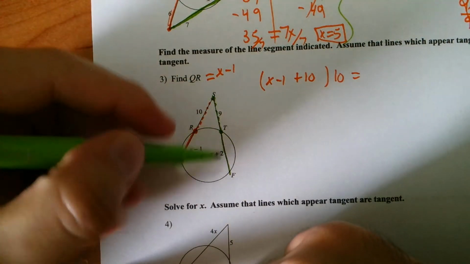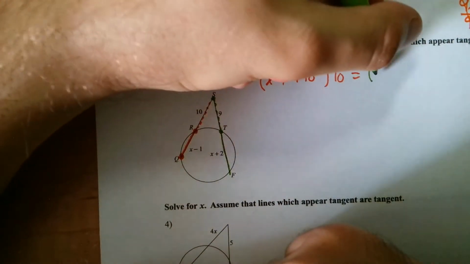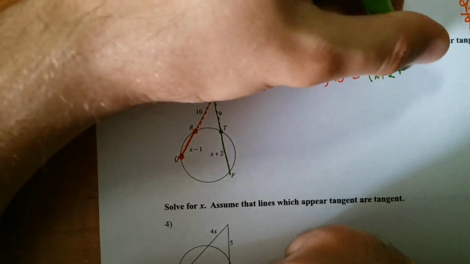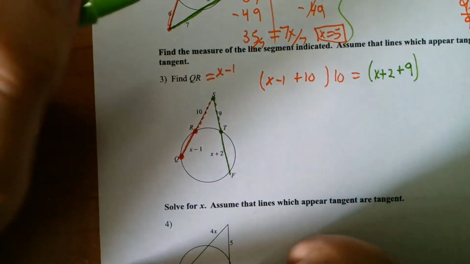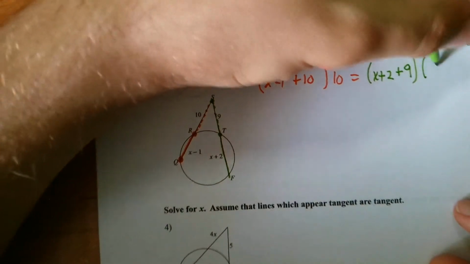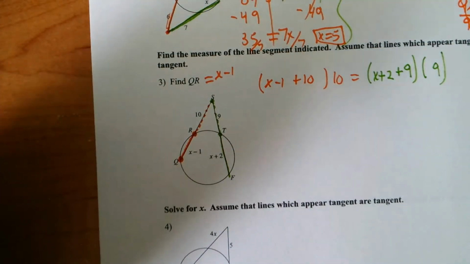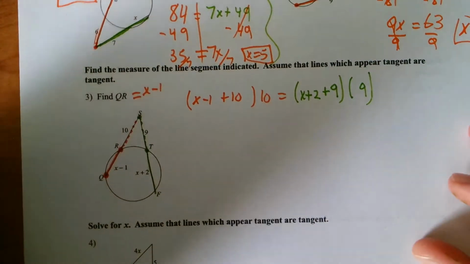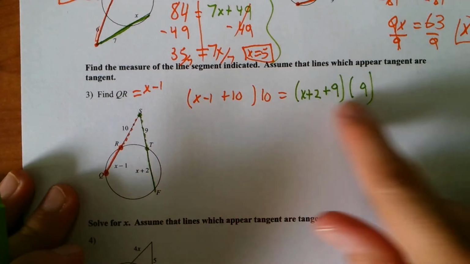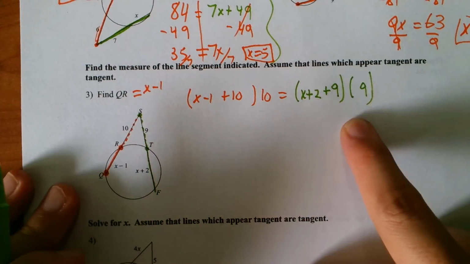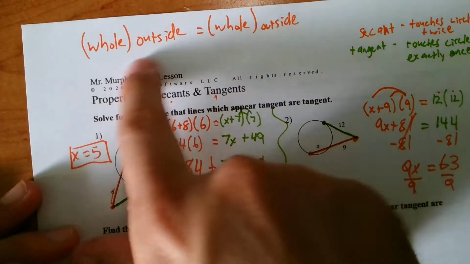Same thing for the green line. The whole thing would be equal to x plus 2 plus the 9, that's on the outside. And then the outside is just going to be that 9. Okay. So kind of slightly longer because we have more pieces, but the relationship is still the same one.